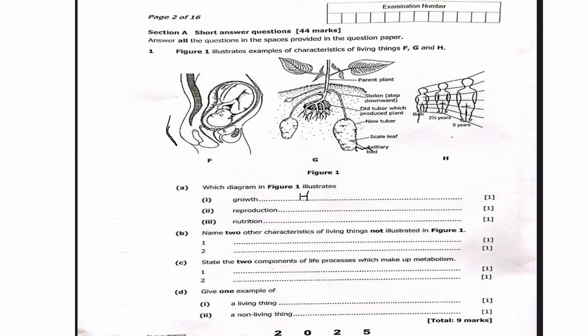Then 2, the diagram which represents reproduction. This question was a bit ambiguous, in that diagram F shows reproduction, and even G shows reproduction happening in the root tubers.